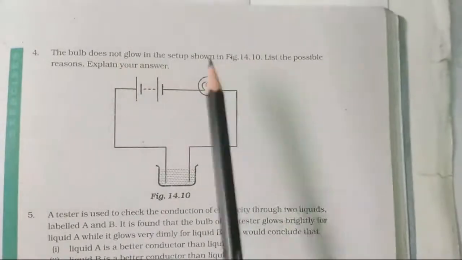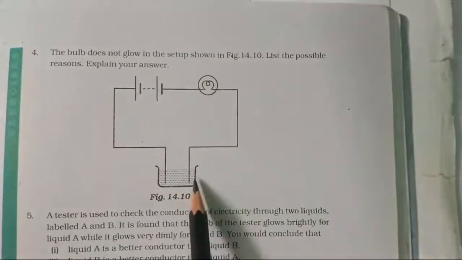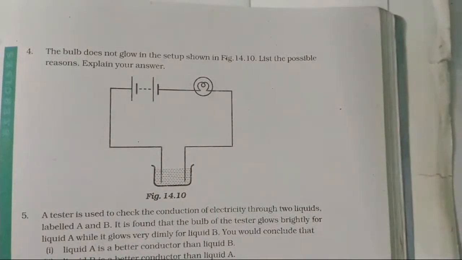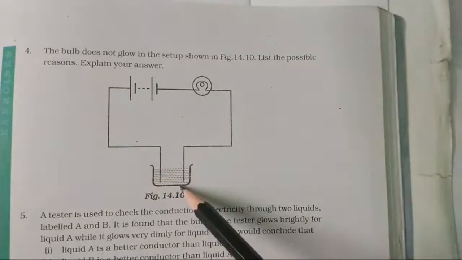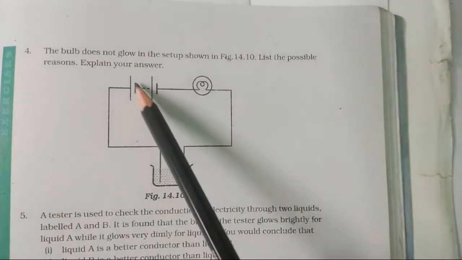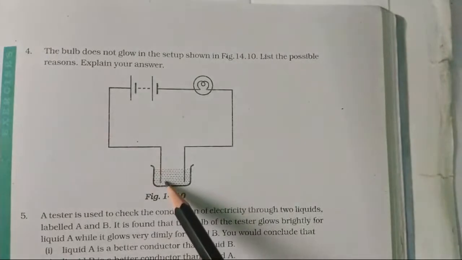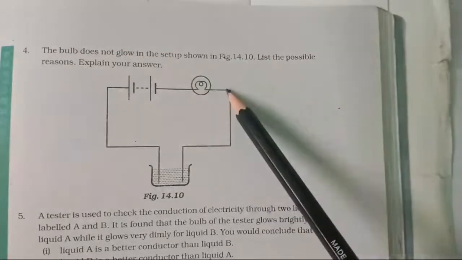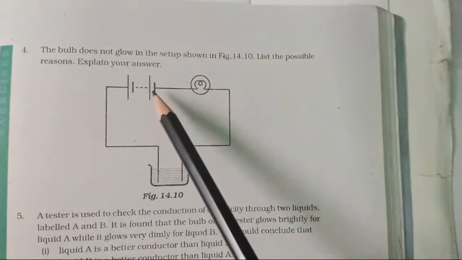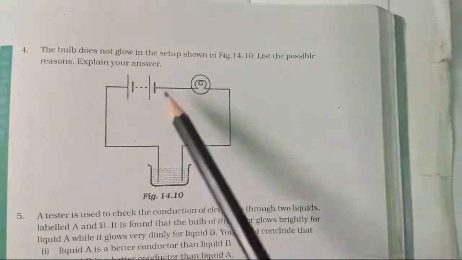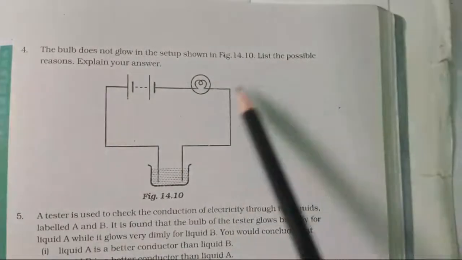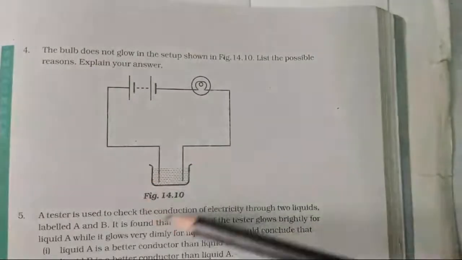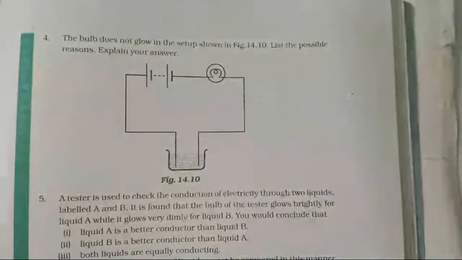The bulb does not glow. Third reason, you can give: the first reason is that the liquid is a poor conductor of electricity. Second reason, the connection of the wires is loose. Third reason, you can write that the bulb is not working properly. Fourth reason, you can say that the batteries are weak. So there could be many reasons why the bulb is not lighting up. But the first reason you have to give is that the liquid is a conductor or not a conductor.